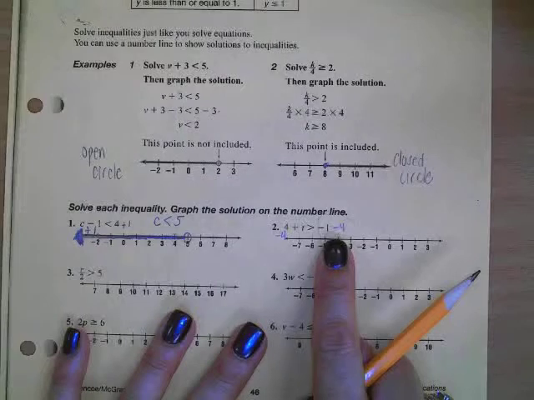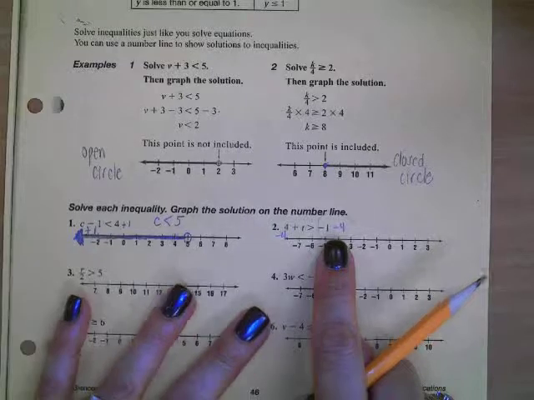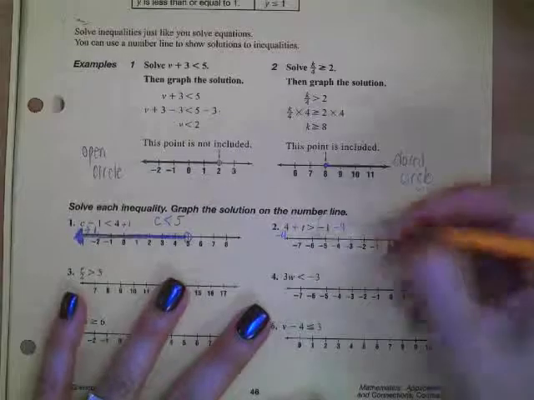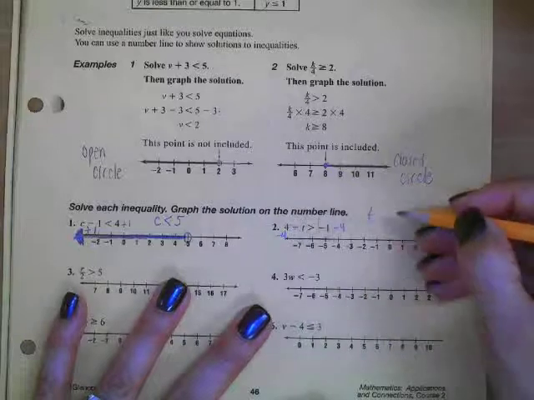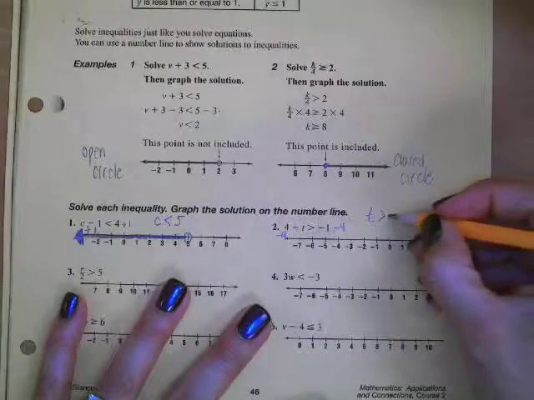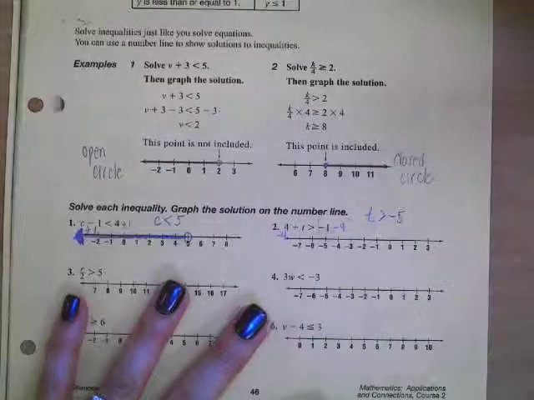Positive. How do you know? It's 2 negatives equals positive. Well, I owe you $1, and then I borrow 4 more dollars. Negative. It's going to be more negative, right? So we're going to take 4 away from this side. If we take 4 away from this side, the only thing we're left with is a T, and it's going to be greater than negative 5.